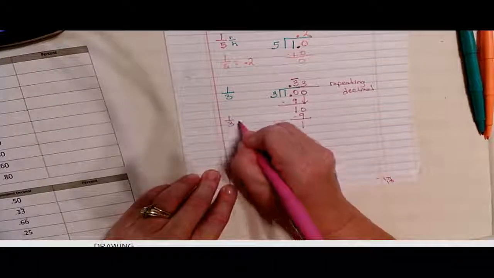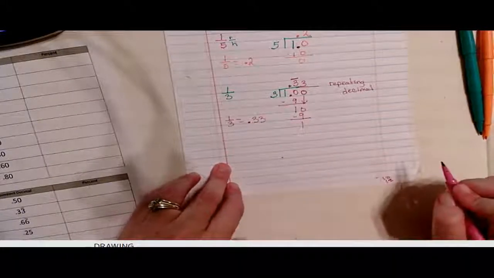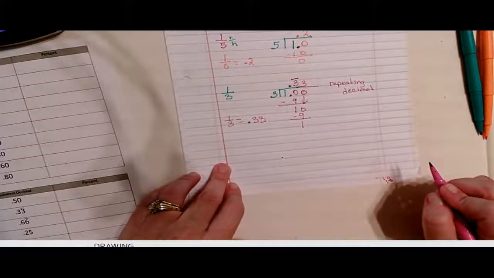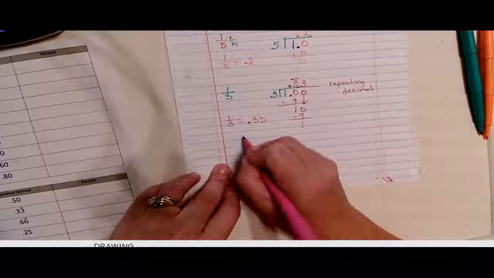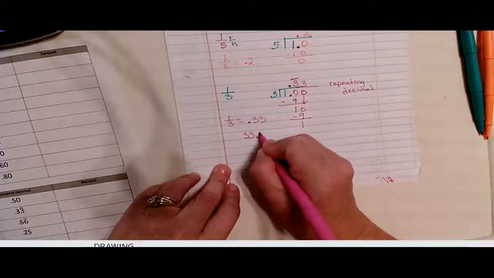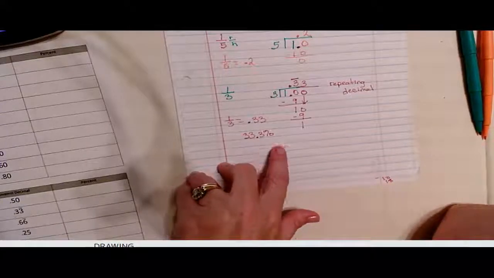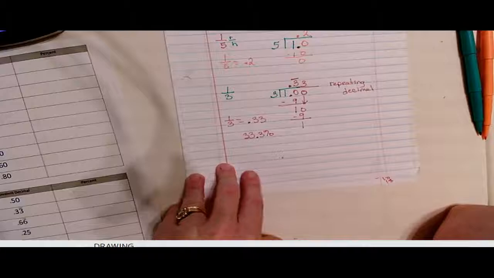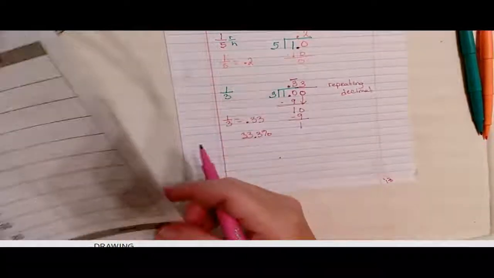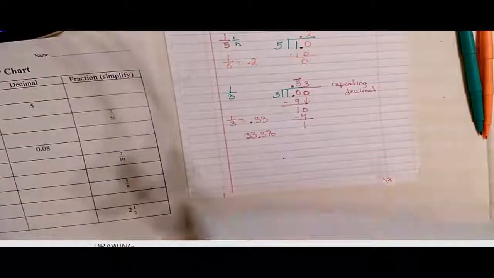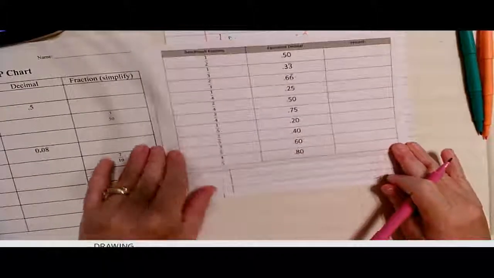This fraction would be decimal 33. That is 33 hundredths. The percent would be 33 and 33%. Here are some of the benchmark fractions that it's easier if you just memorize these.